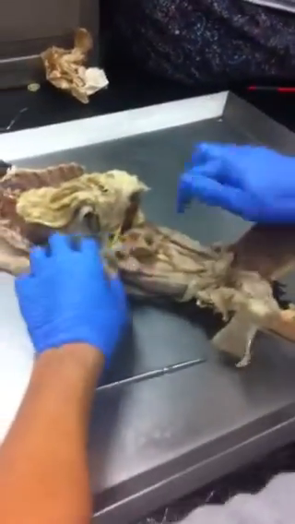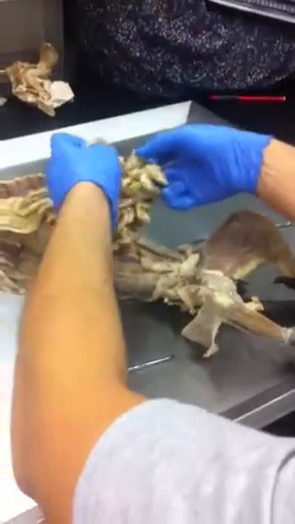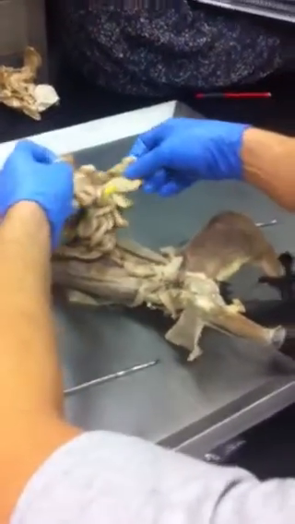All right. What is this mess right here? Small intestine. What's included in here? Small intestine.